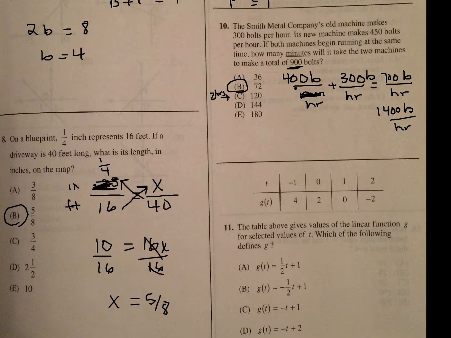If you want to do this the right way, we have to change them into minutes here. And this is where I don't have enough space. If we do 400 bolts per hour and change it into minutes, there's 1 hour in 60 minutes, so it's going to be 7.5 bolts per minute. We do the same thing with the other one. It's 300, I don't know why I did these backwards, bolts per hour. And 1 hour over 60 minutes is your conversion factor, so it's going to be 5 bolts per minute.